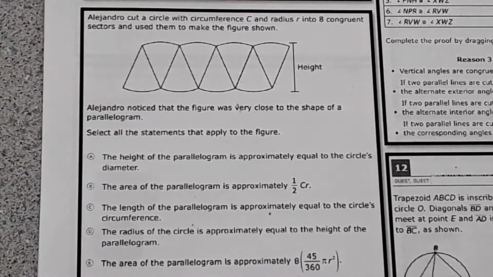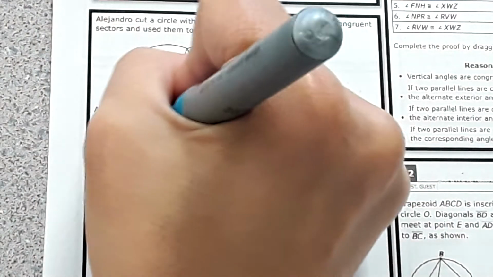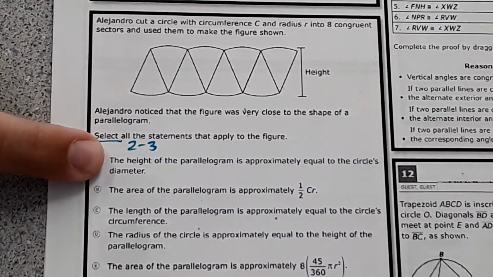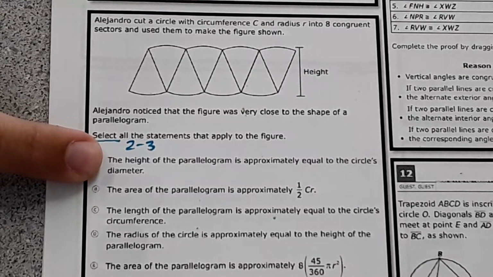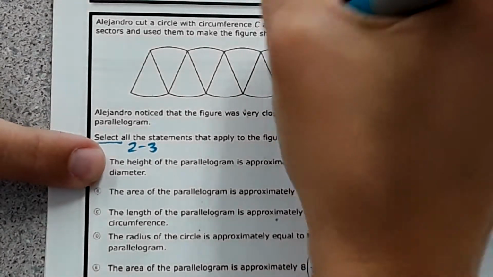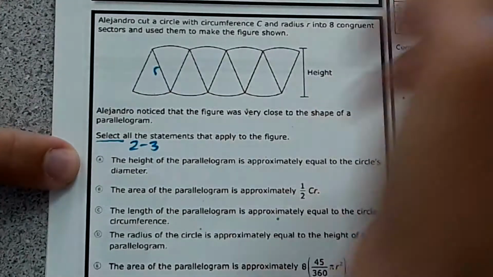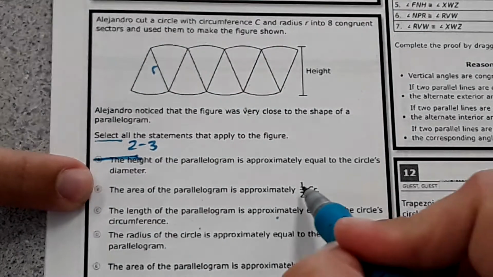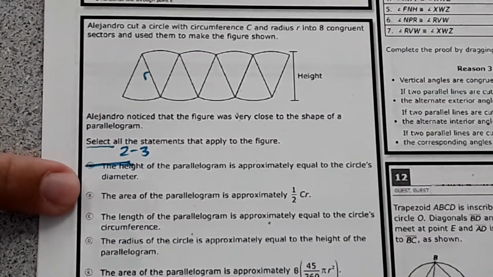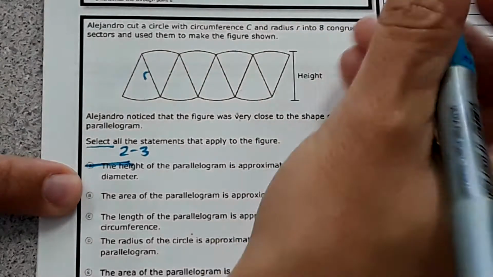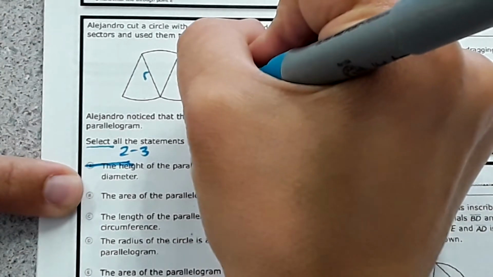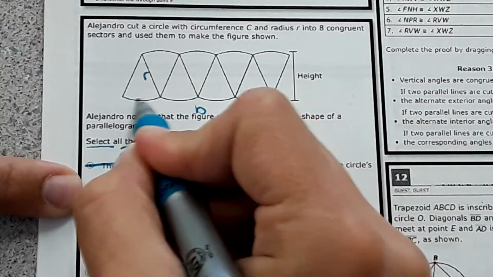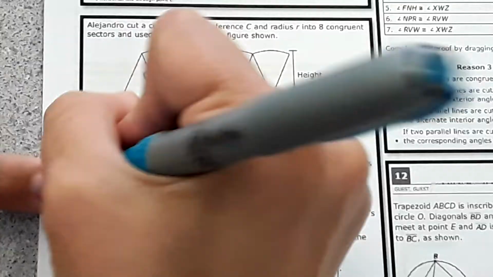So again, we're looking for 2 to 3 correct answers because it's a select all. We'll look at each one. The height of the parallelogram is approximately equal to the circle's diameter. No, the height would be approximately equal to the radius of the circle, so that is not correct. The area of the parallelogram is approximately 1/2 the circumference times the radius. Well, actually, the area would be base times height. Half of the circumference would be the base right here, and the height would be the radius, so that is actually true.